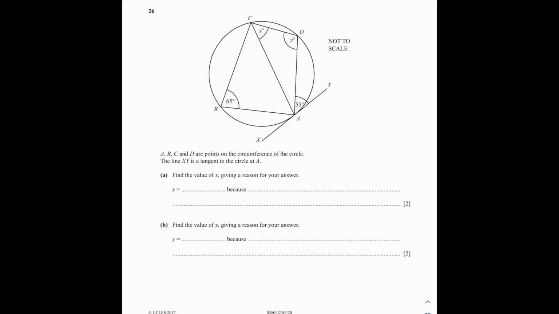Question 26. You have, let's change this. A, B, C, D are points on the circumference of the circle. Okay. X, Y is a tangent. Find the value of X and Y. Okay, cool.